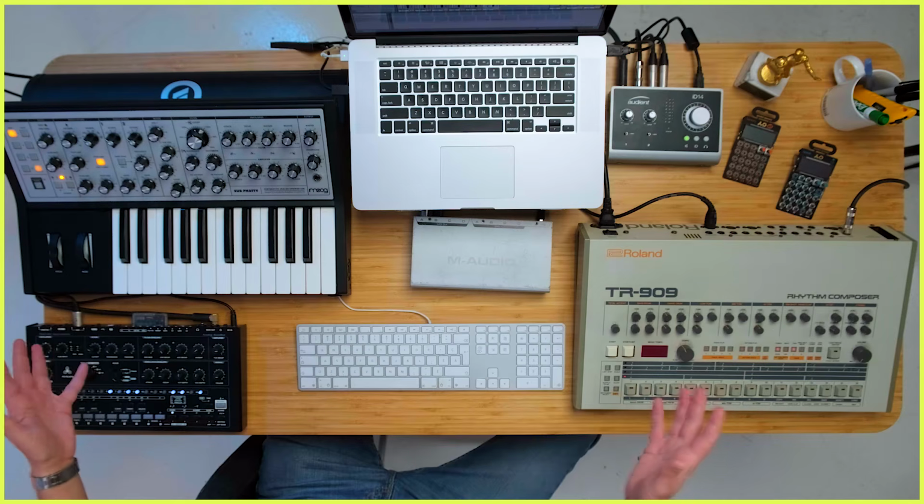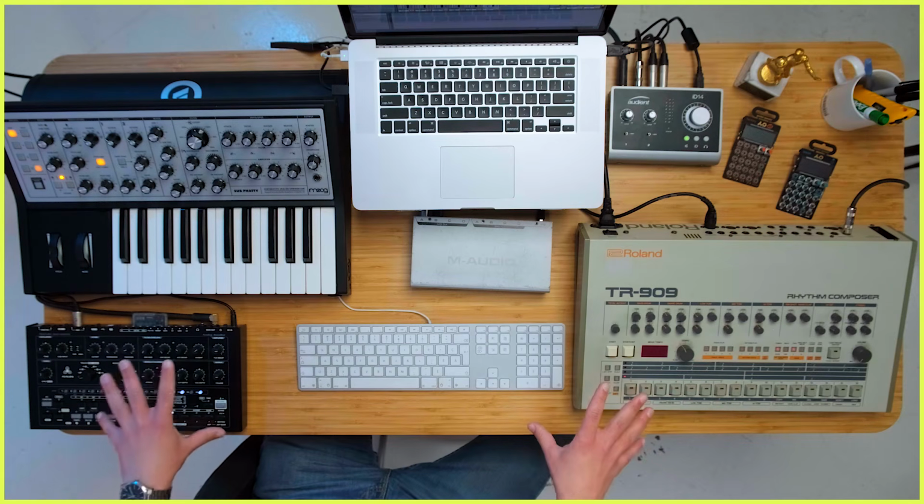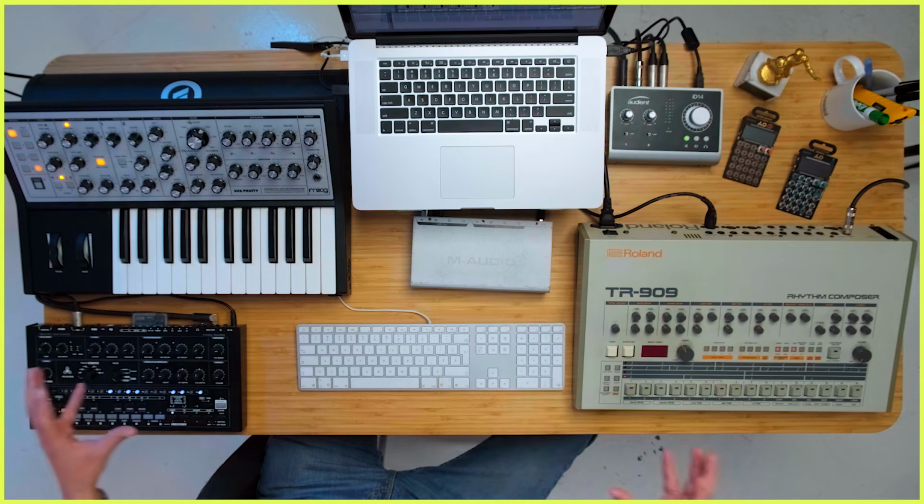So as you can see here, I have 3 different machines, all different manufacturers, but they all use MIDI to allow each other to talk, which is really, really helpful in the studio. So now you have an overview of what MIDI is. Let's take a little deeper look and see how I actually have this set up.